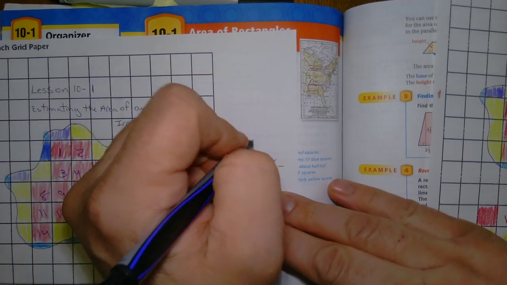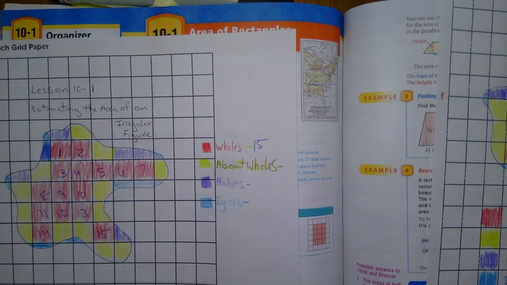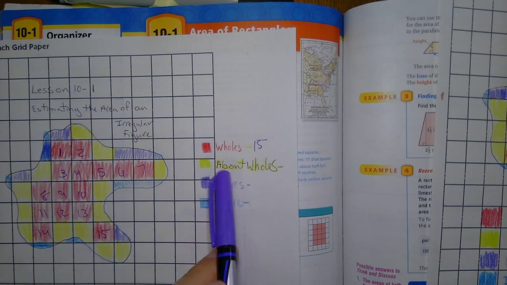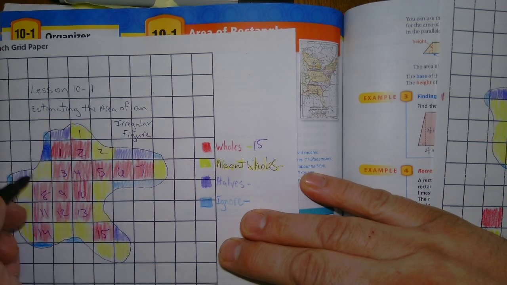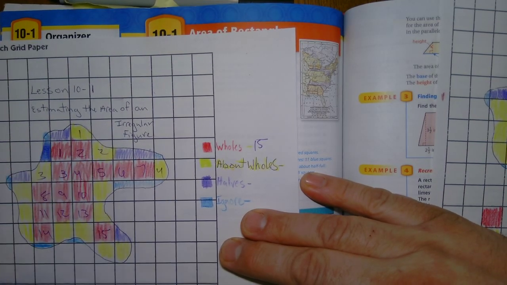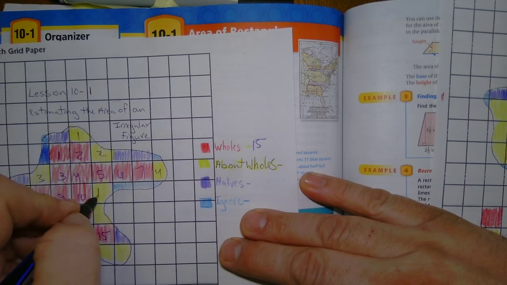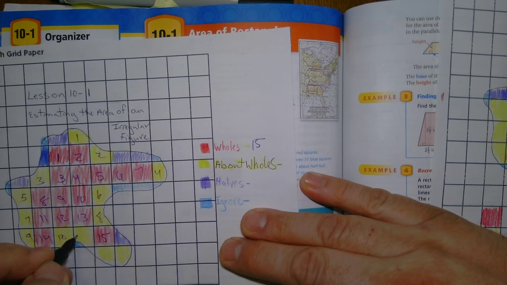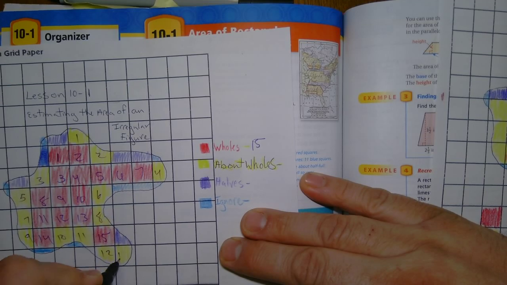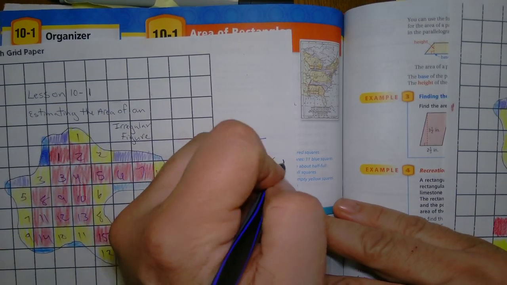So I have 15 holes. Now I know which ones I've already counted, see? And now I'm going to count my about holes, which, here we go. 1, 2, 3, 4, 5, 6, 7, 8, 9, 10, 11, 12, 13. We have 13 of those.